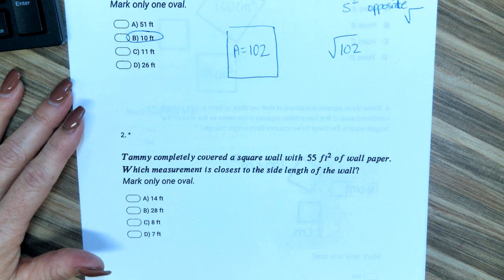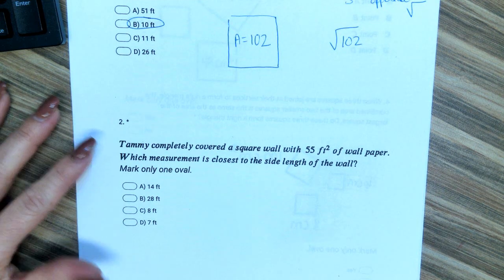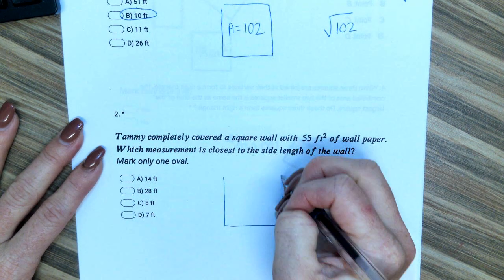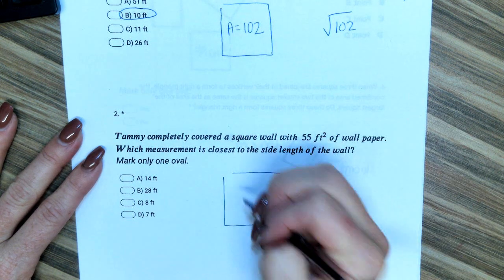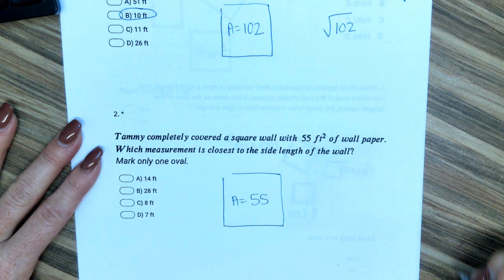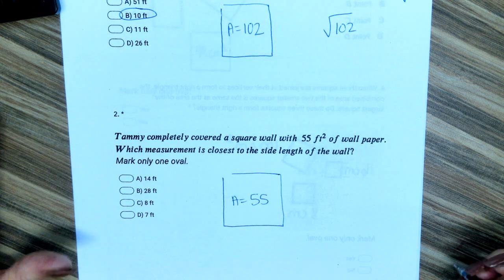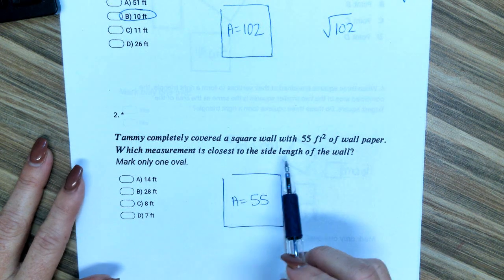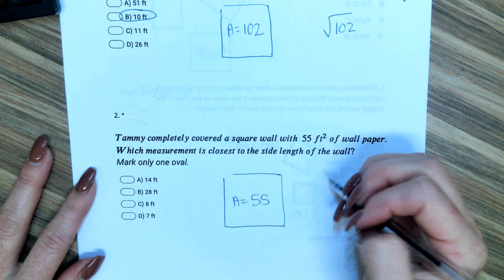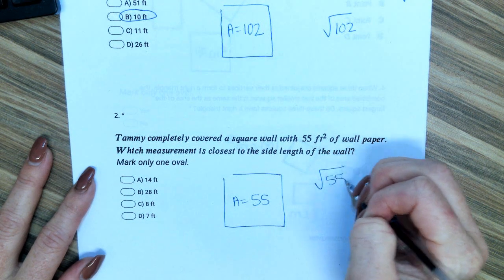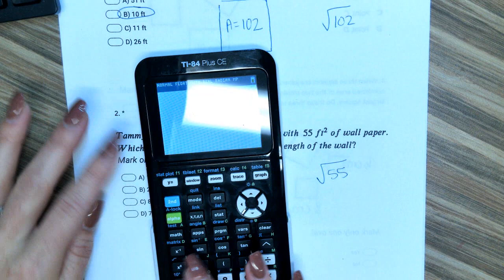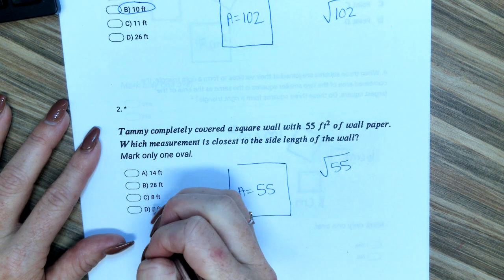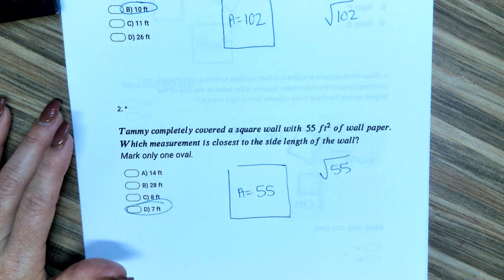The second question was the exact same. Tammy completely covered a square wall, so draw a square with an area of 55. If I am writing, you are writing. Which measurement is closest to the side length? So you take that number and square root it. That's all you're doing. And the answer was 7.4. So the closest was 7.